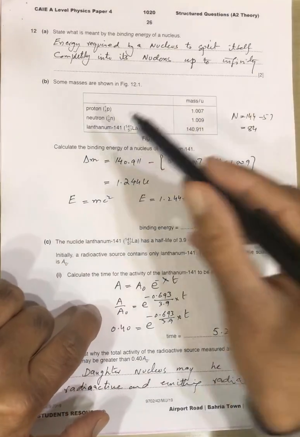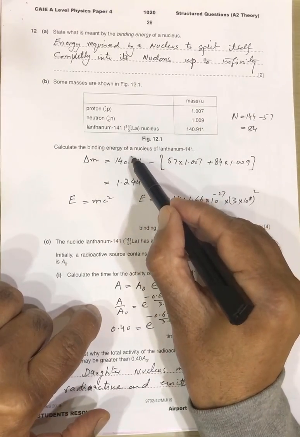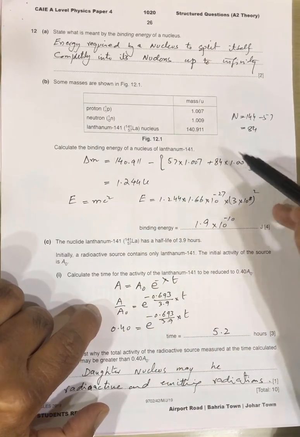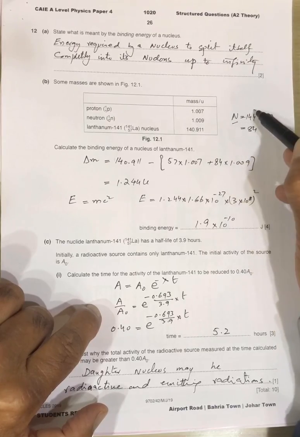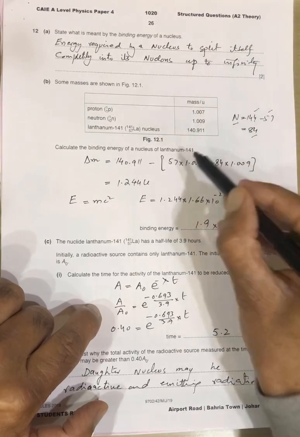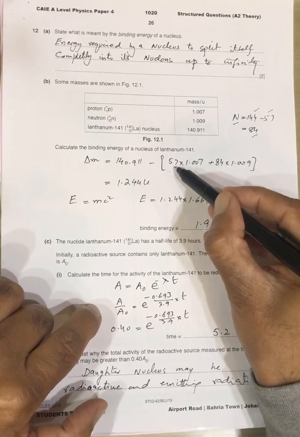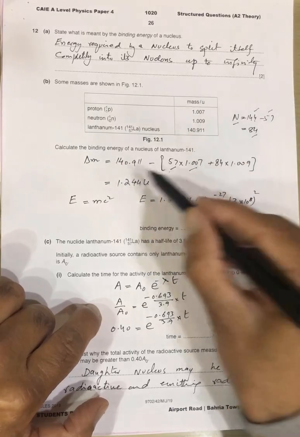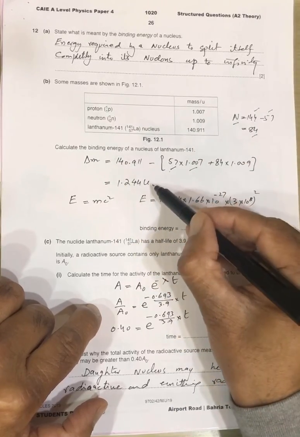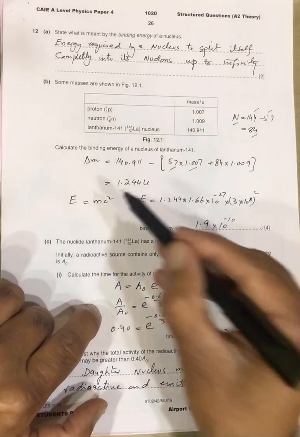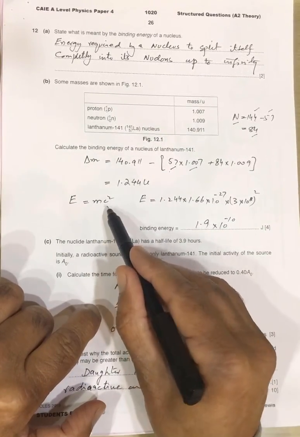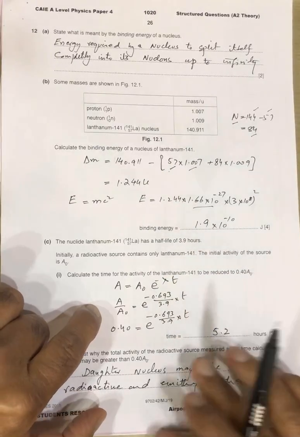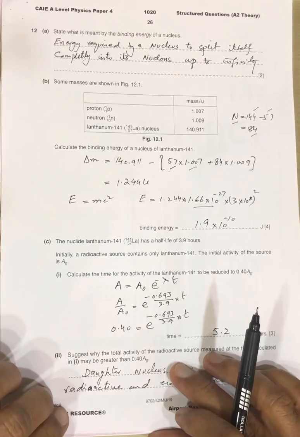This is the nucleus mass minus the total mass of its individual nucleons. Number of neutrons, 144 minus 57, so 84. So 57 is the number of protons multiplied by its mass plus neutrons 84 times its mass. So the difference is 1.244 U. U is atomic mass unit. So now E is equal to mc square. So m is 1.224 and this is the U value. C value, so the answer is 1.9 times 10 power minus 11.